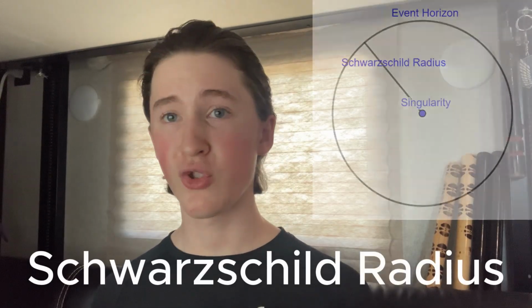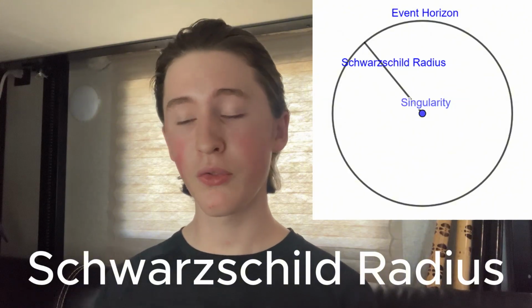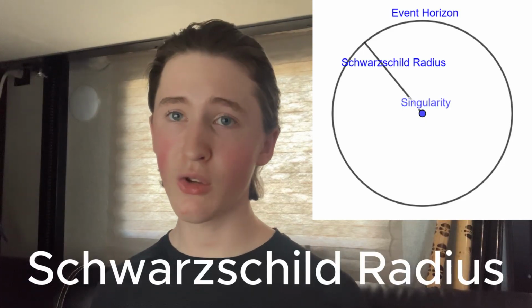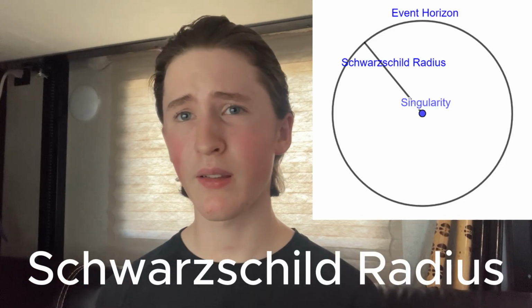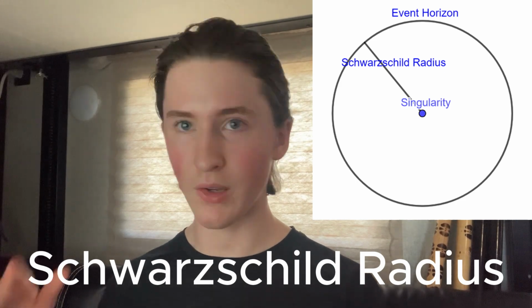Now we're getting on to some of the more mathematical things with the Schwarzschild radius. The Schwarzschild radius is the distance from the center of a black hole to the event horizon. It's like the radius on any other sphere or circle. This is used to refer to the physical aspect of the black hole, like anything in the black hole from the center to the event horizon. But it also can be used to refer to the mathematical aspect of any physical object.